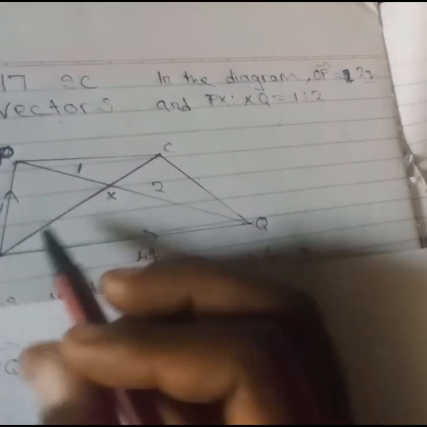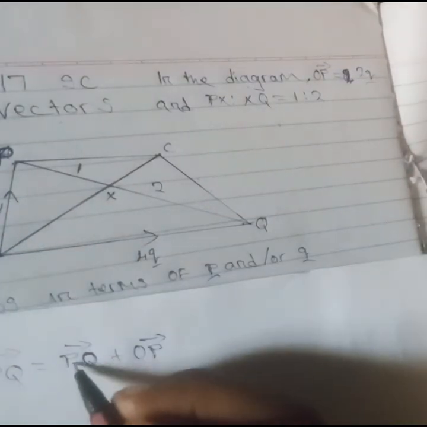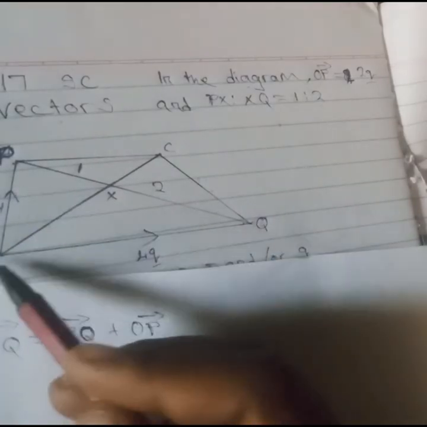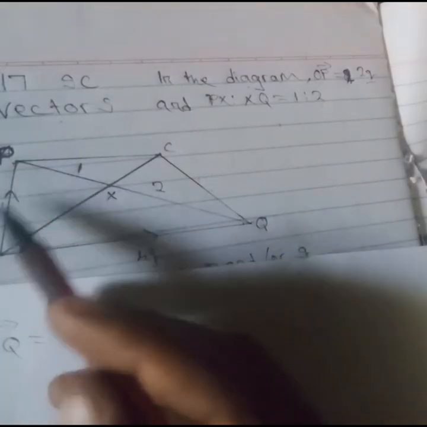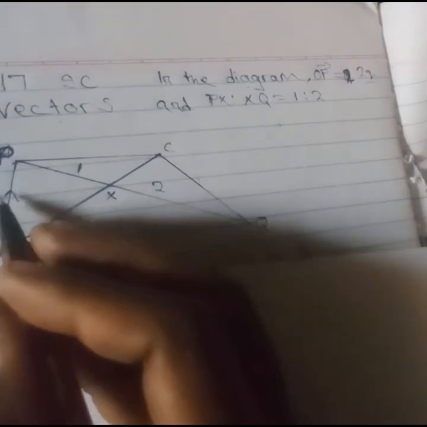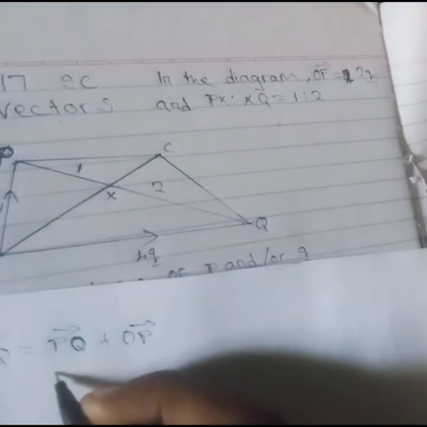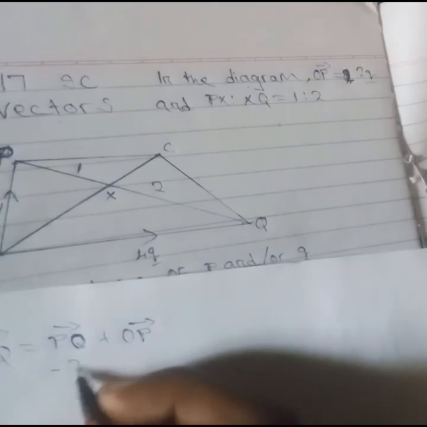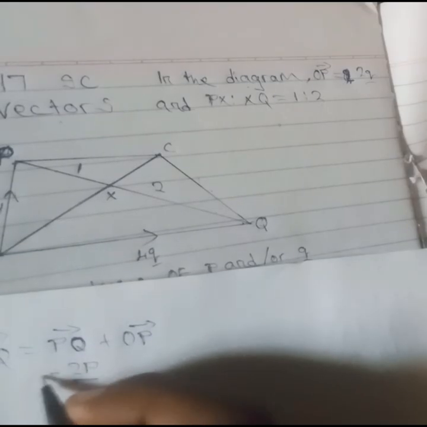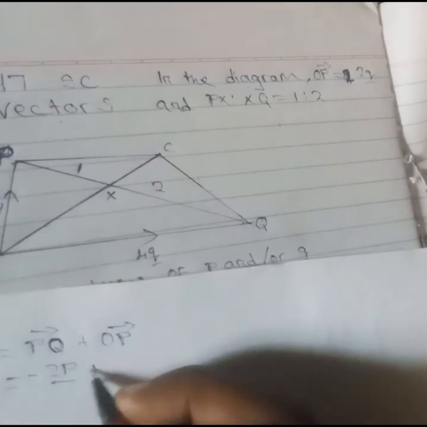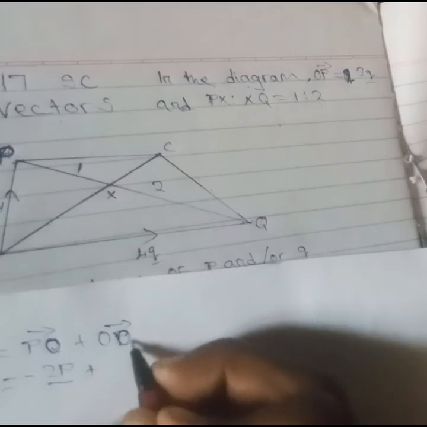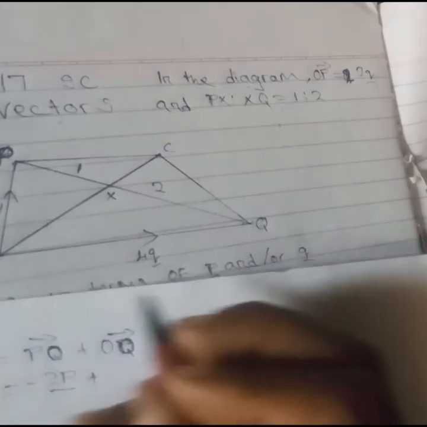Then we are going to replace the value of PO. What is the value of PO? We have been given the value of OP, so to have the value of PO, we just introduce a negative sign to this value. So we say negative 2p, then plus OQ.